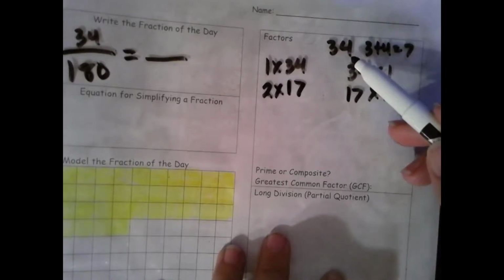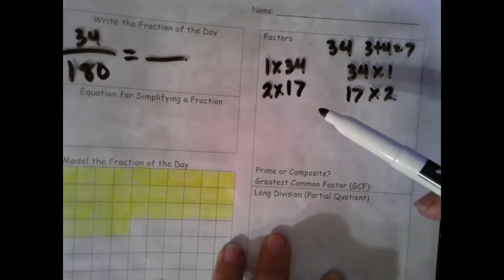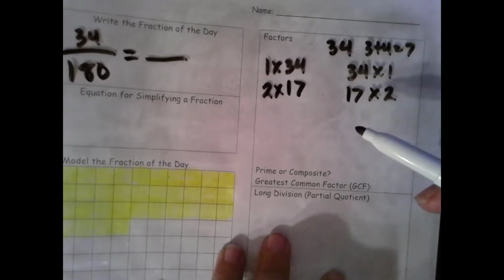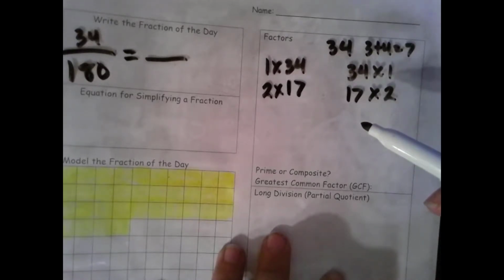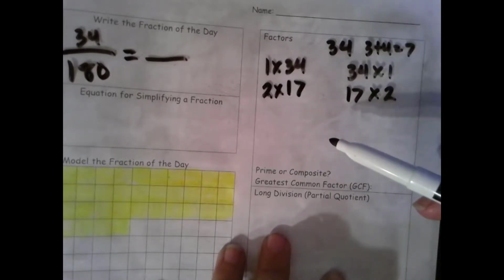We try 5. The rule for 5 is that it ends in a 0 or 5. It ends in a 4, so 5 is not a factor. We try 6. The rule for 6 is that both 2 and 3 are factors. 2 is, 3 is not, so 6 is not a factor. We try 7. We just list the factors of 7. I'm sorry, the multiples of 7. 7, 14, 21, 28, 35. 34 is not in that list, so 7 is not a factor.